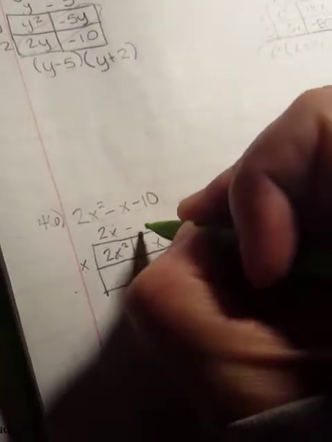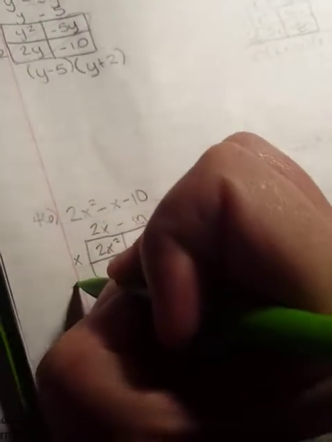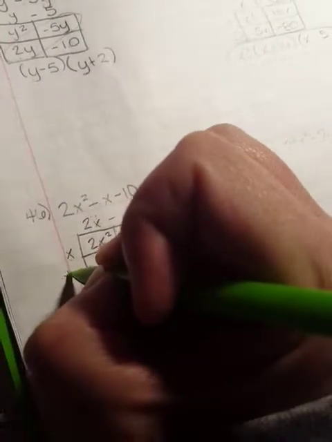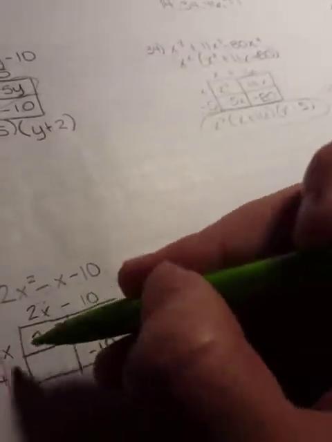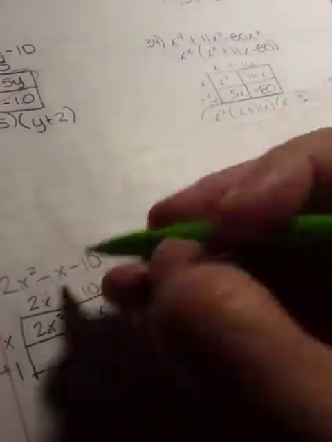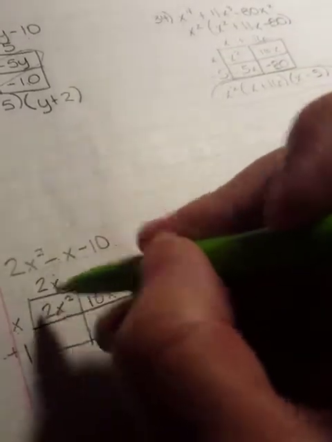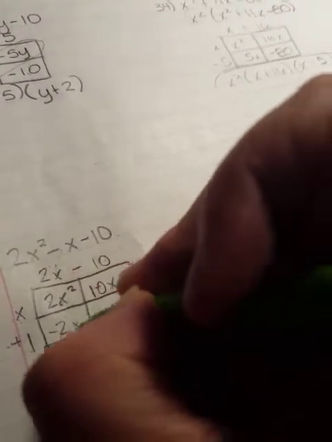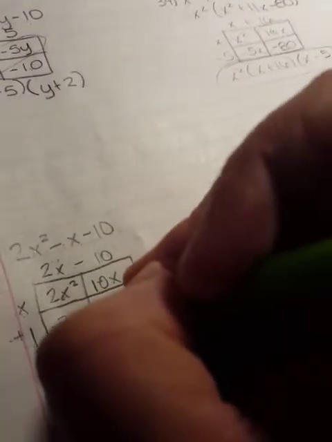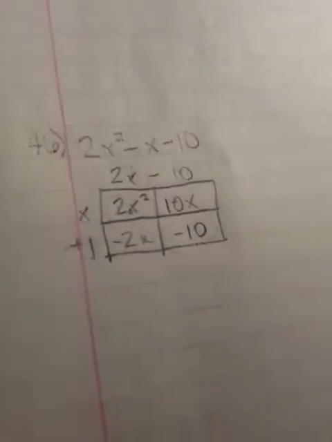Let's do x minus 10 and x plus 1. So x times minus 10 is minus 10x. 2x times 1 is 2x. Well, minus 10x and 2x is not equal to negative x, so that is not going to work.